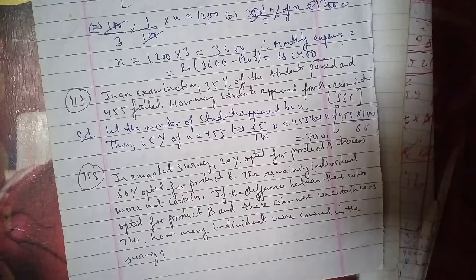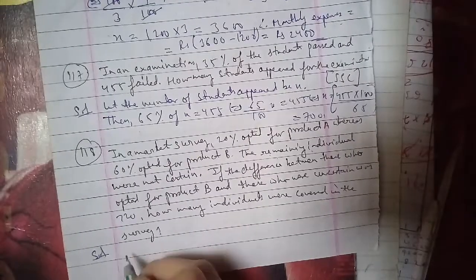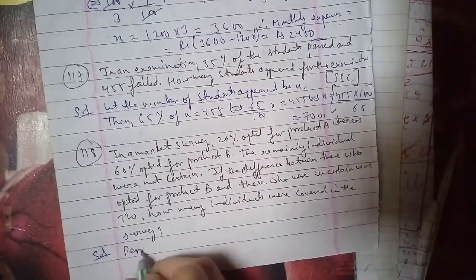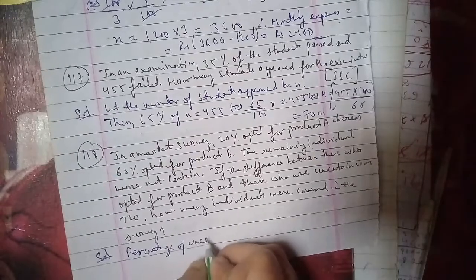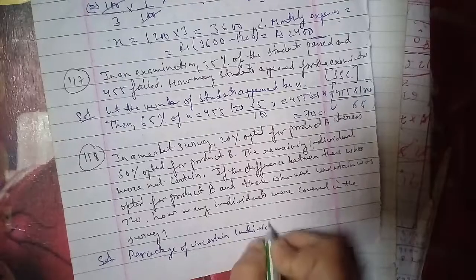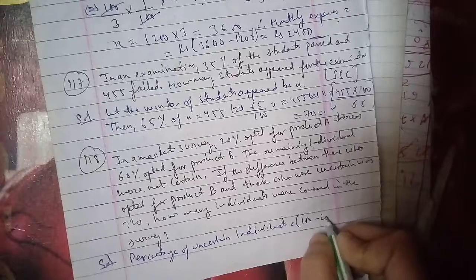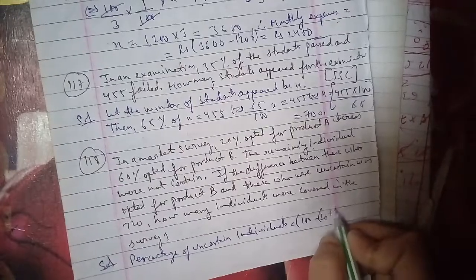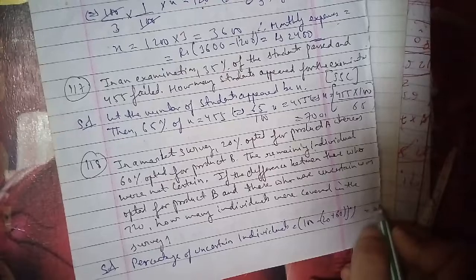So 60% of x minus 20% of x equals 720. 40% of x equals 720. Further, 40 upon 100 times x equals 720, and x equals 720 into 100 upon 40. The 0 being cancelled by 0, the answer comes to 1800.